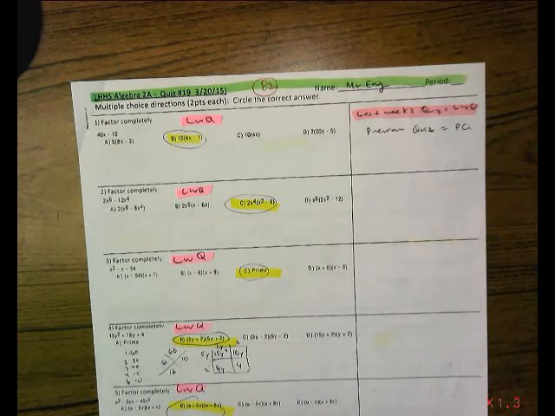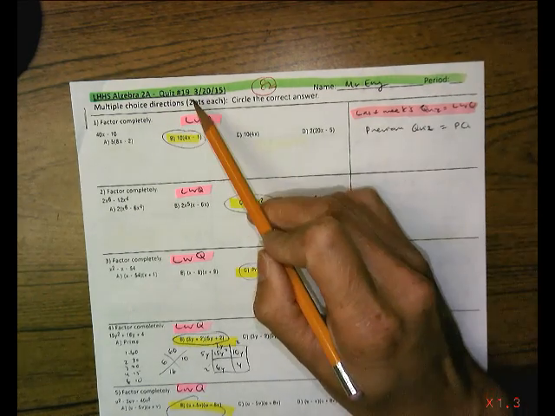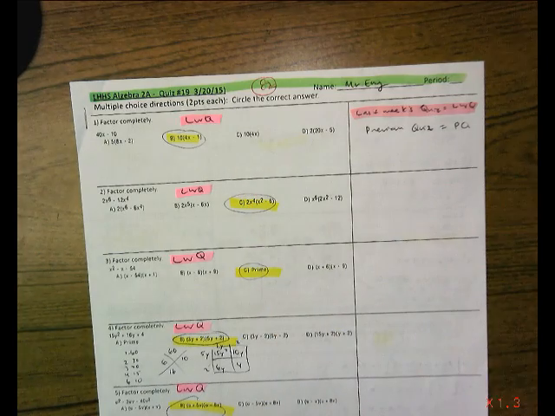This is Mistering for Algebra 2A quiz number 19, March 20th, 2015. This is the quiz right before spring break.